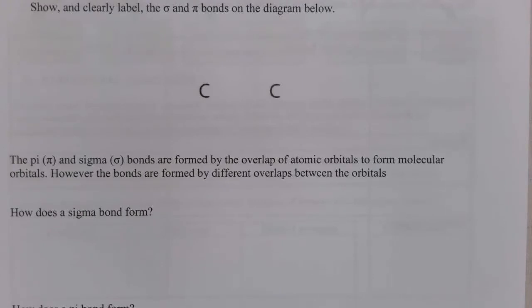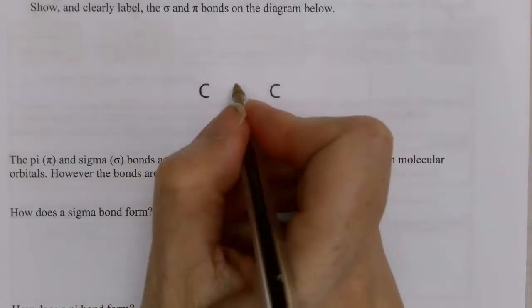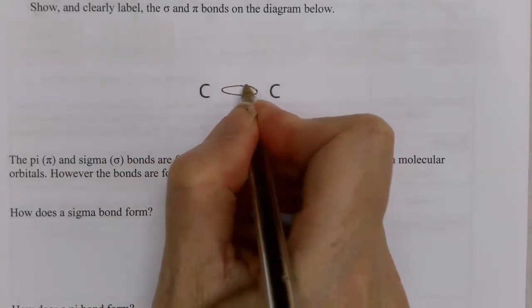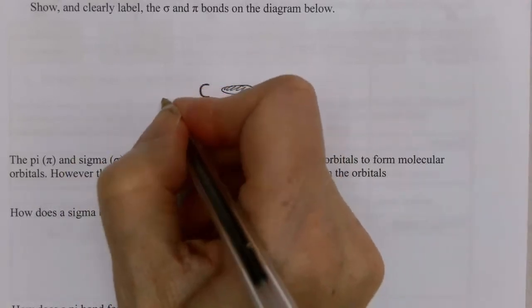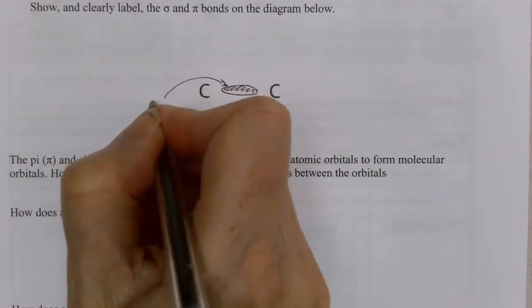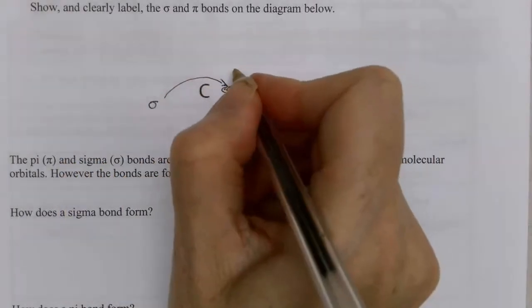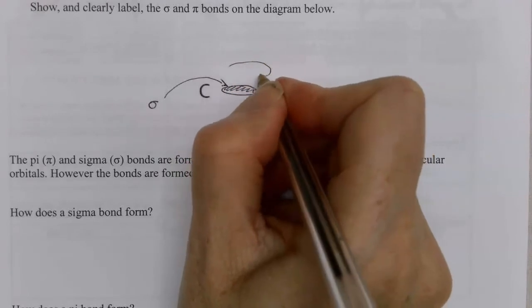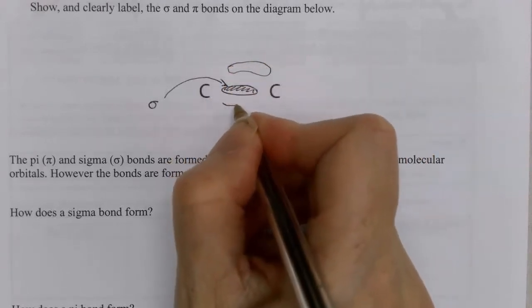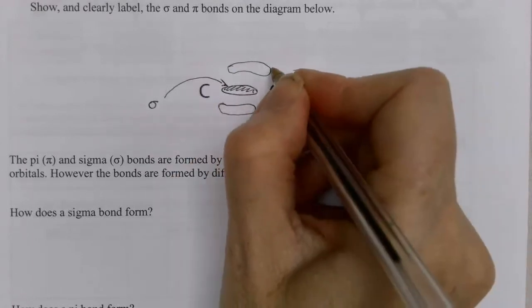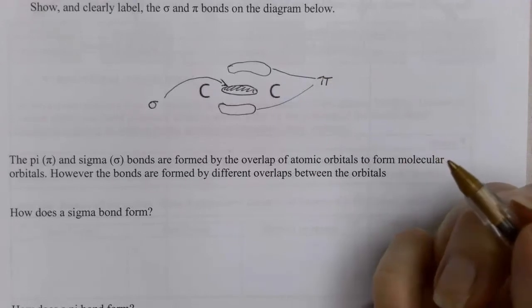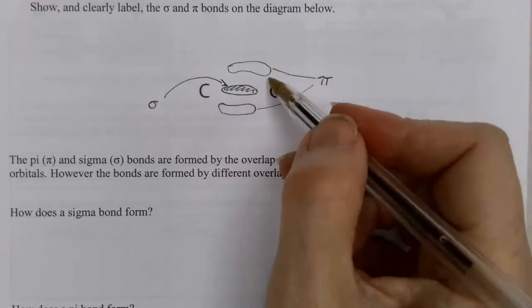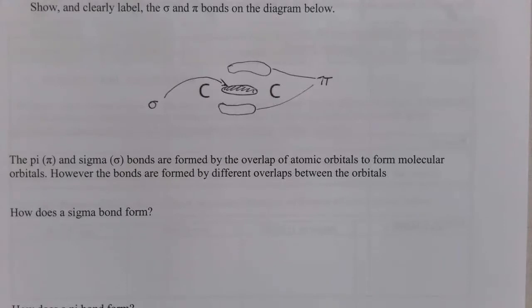So if we look at the sigma and the pi bonds on a normal carbon-carbon double bond, we have a sigma bond which lies between the two carbons. That is my sigma bond. I'm just going to label that as my sigma bond. And then our pi bond lies above and below the carbons. And this is one pi bond. So there's my sigma bond and my pi bond, which lies above and below the plane of the molecule.